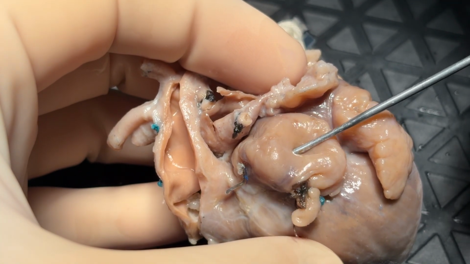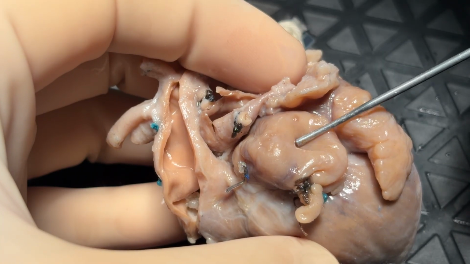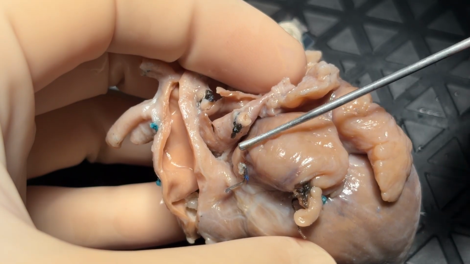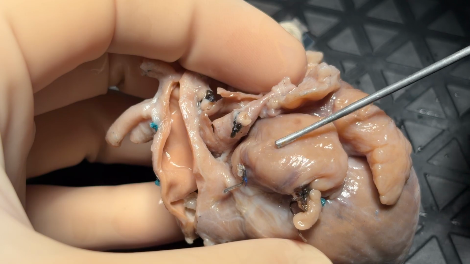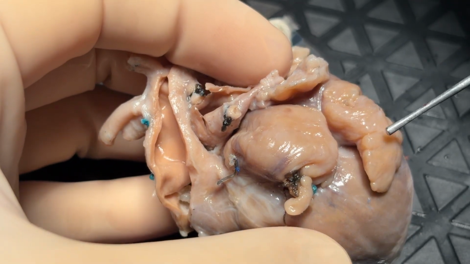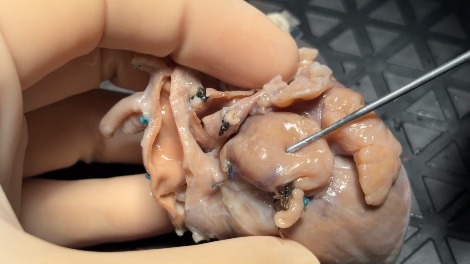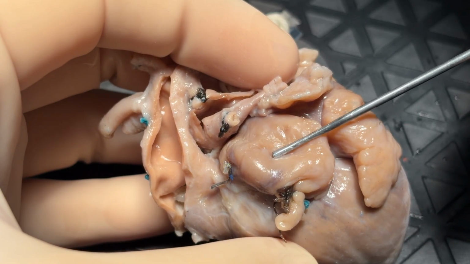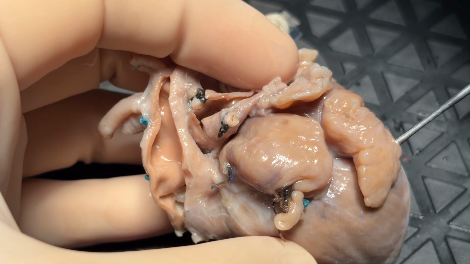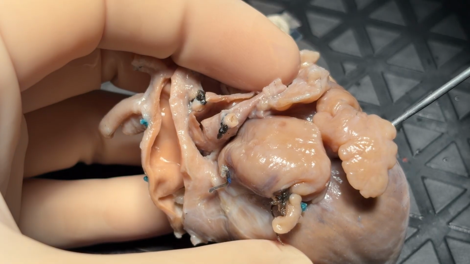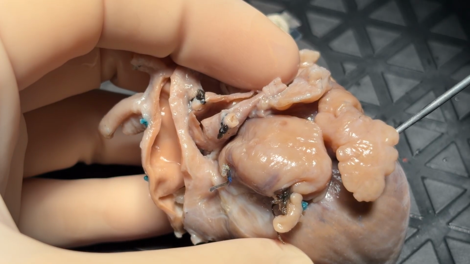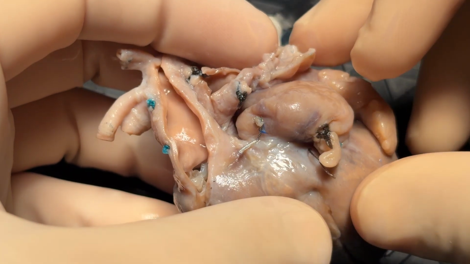So there's one atrial appendage here that's more broad-based, more triangular in shape, more pyramidal in shape. And then there's one here that's more finger-like, more tubular in shape. So this would be consistent, at least externally, with a morphologic right atrial appendage. And this, at least externally, would be more consistent with a left atrial appendage.